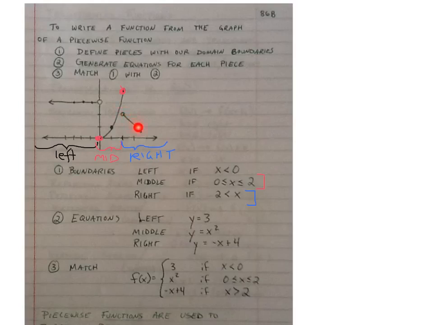And the final piece is actually a little bit harder to determine, but we can see it's down 1 over 1. So it's probably a negative sloping line. And if we were to continue that right piece, we'd go up along and we'd find that the y-intercept would have been at 4. So we have negative x plus 4.